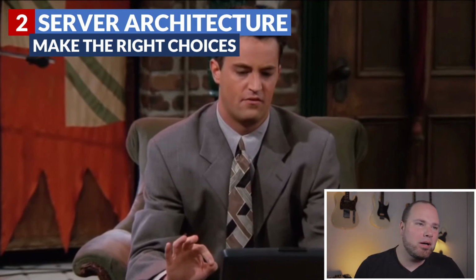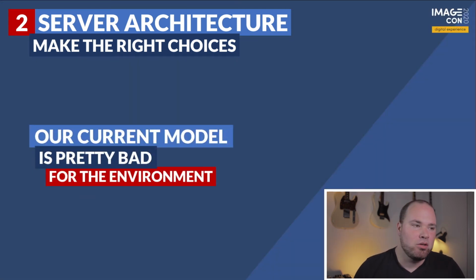Anyways, let's talk about server architecture and making the right choices there. So I think our current model is pretty bad for the environment. And lately, a lot of different models have been popping up, and I think they can help us here. So let's talk about those.